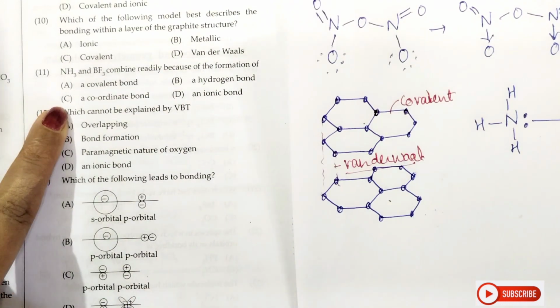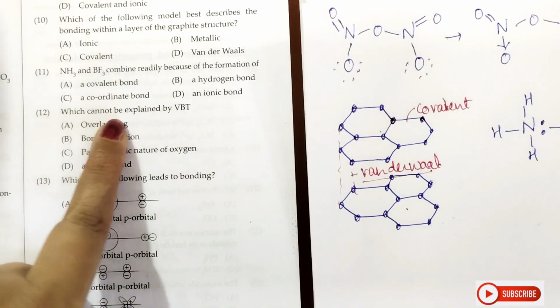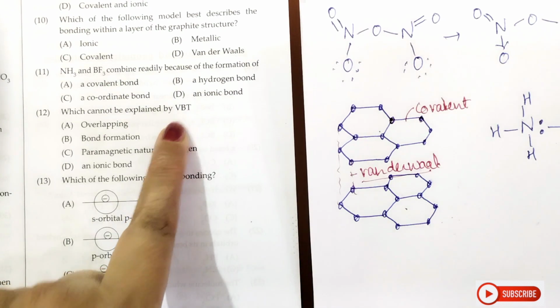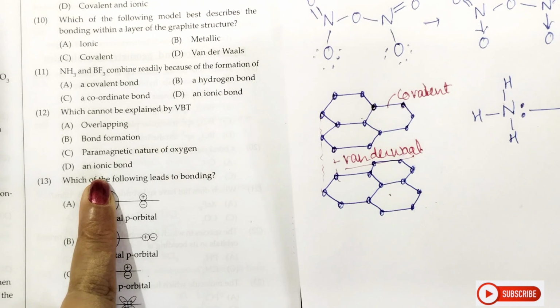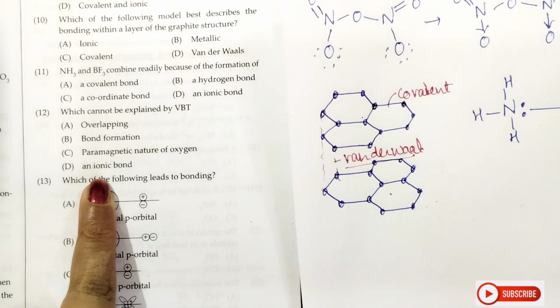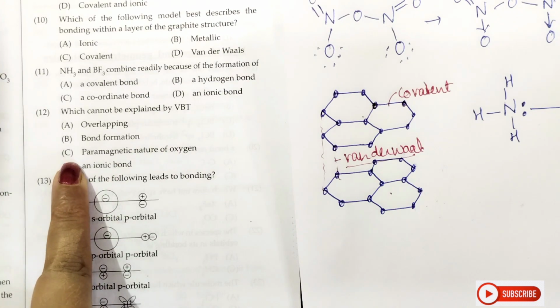So the answer here is the third option, which cannot be explained by VBT. The VBT limitation was that it could not explain the paramagnetic nature of oxygen, which was further explained by molecular orbital theory, and so here the answer is the third option.